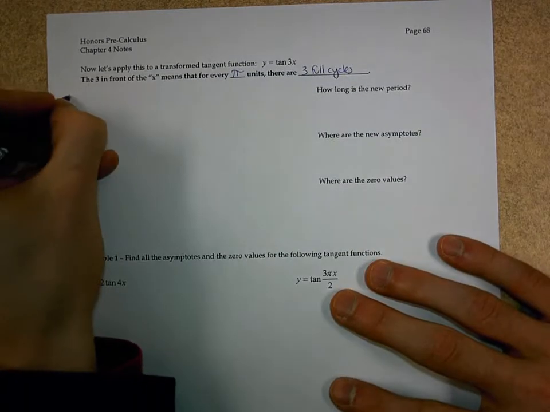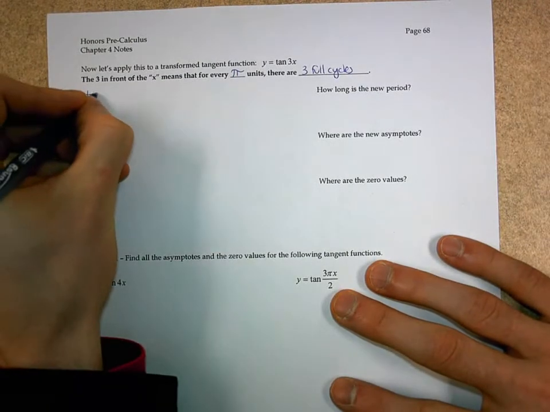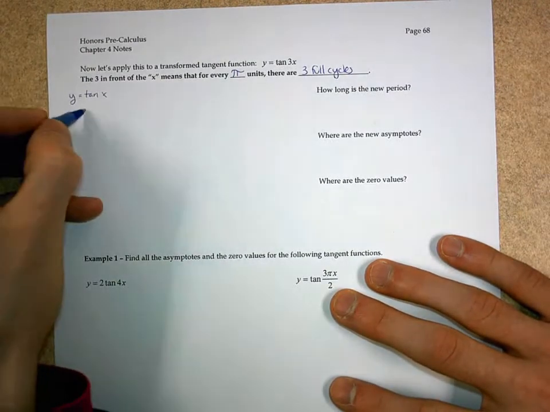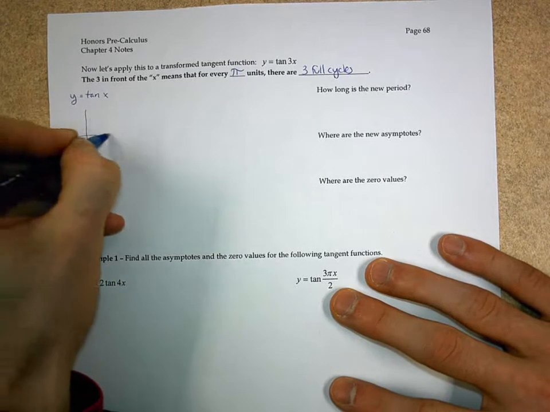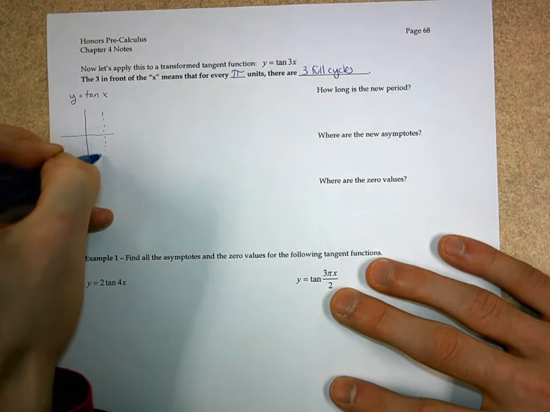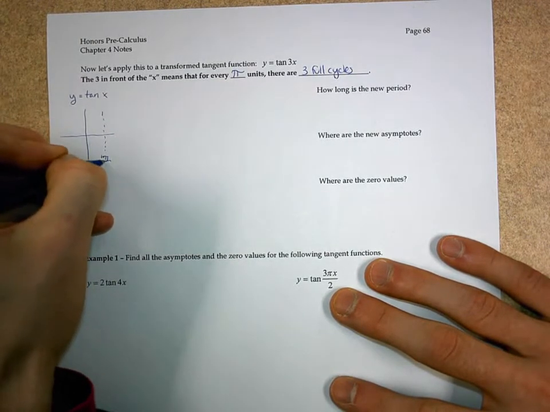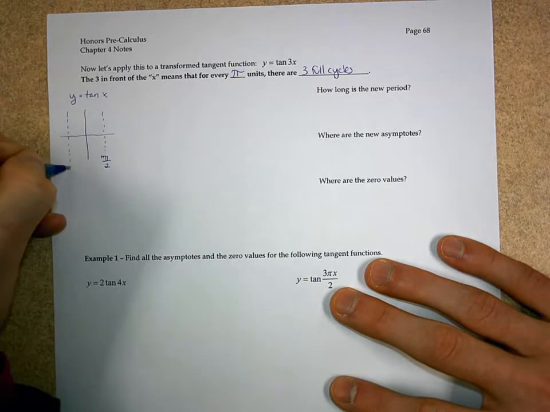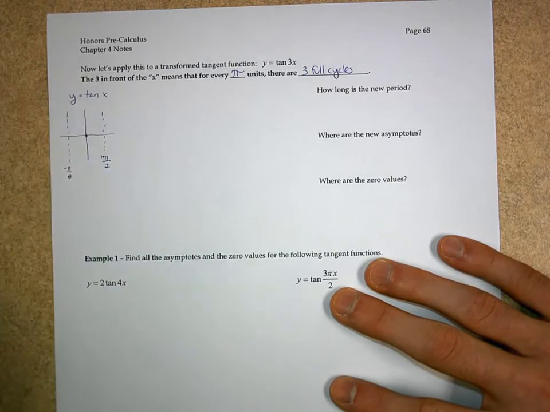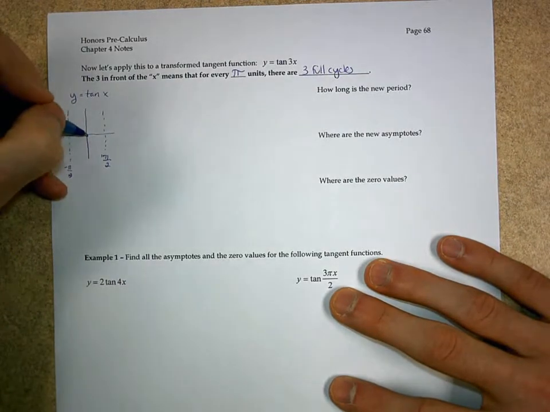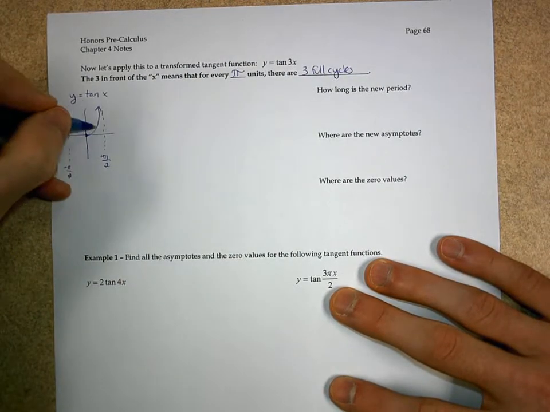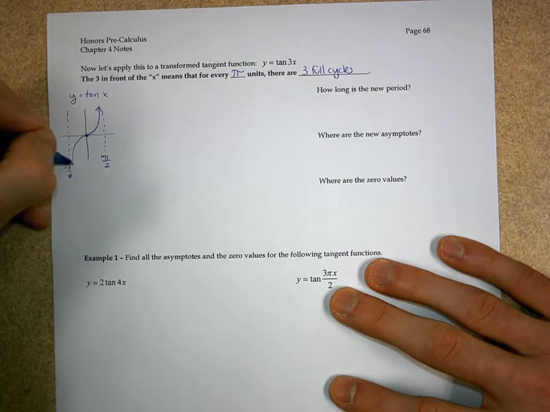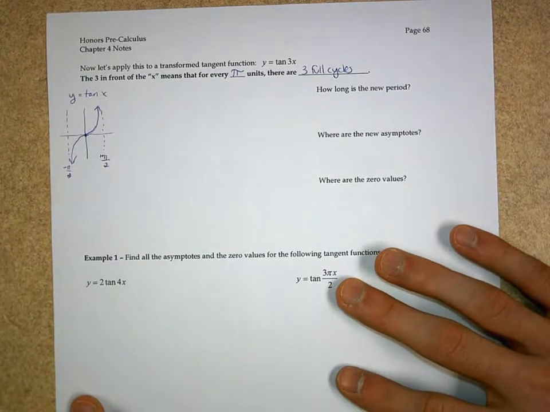So if we look at original tangent, y is equal to the tangent of x. My original graph had an asymptote at positive pi over 2 and at negative pi over 2. I had the 0 go through the origin, and then I had this rising and falling pattern for tangent.